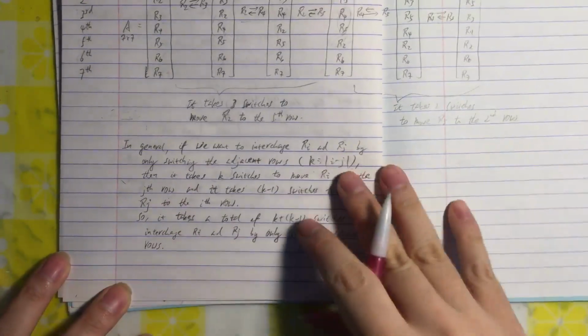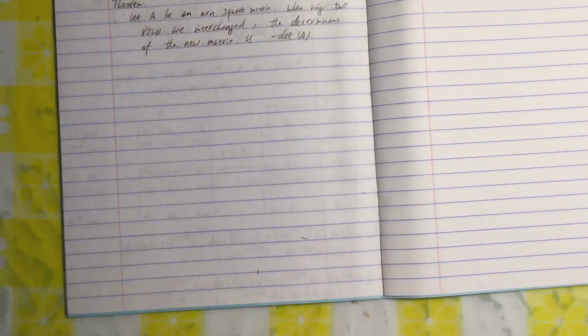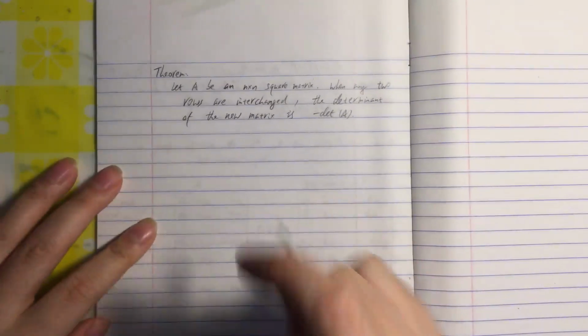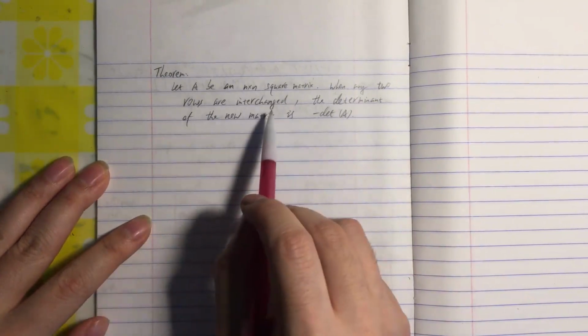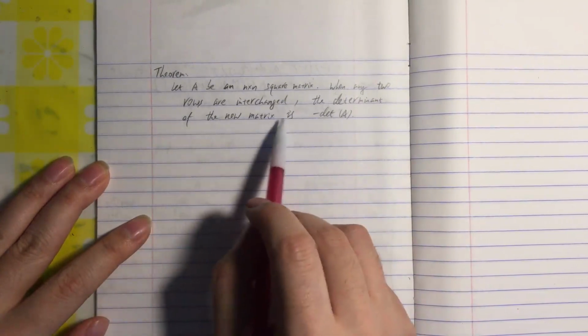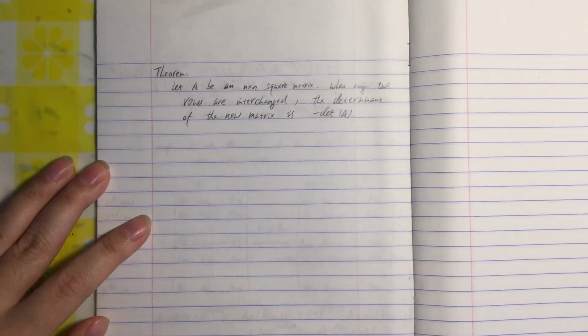Based on this example, let's prove this theorem. Let A be an m by n square matrix where any two rows are interchanged. The determinant of the new matrix is negative determinant of A. Let's prove it.